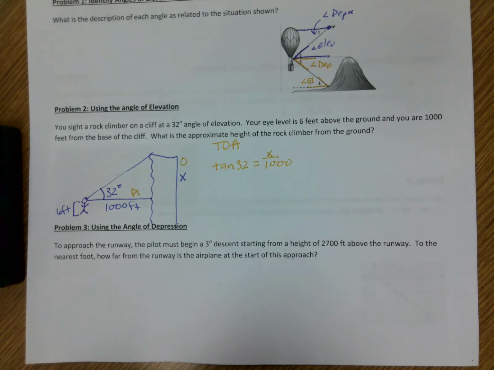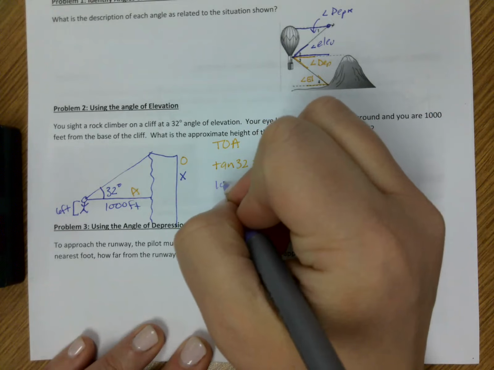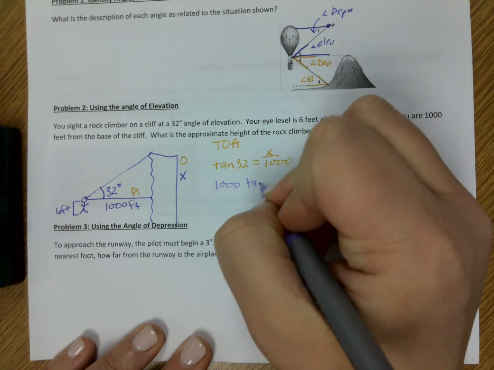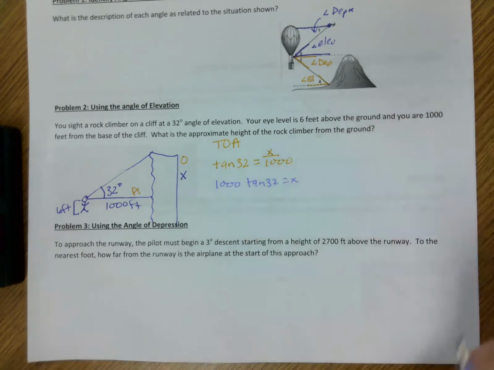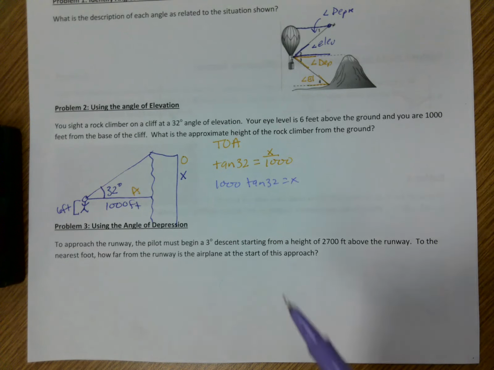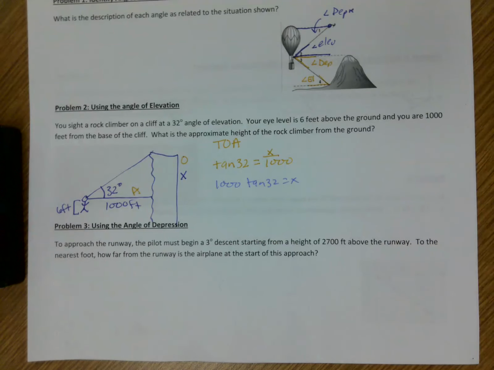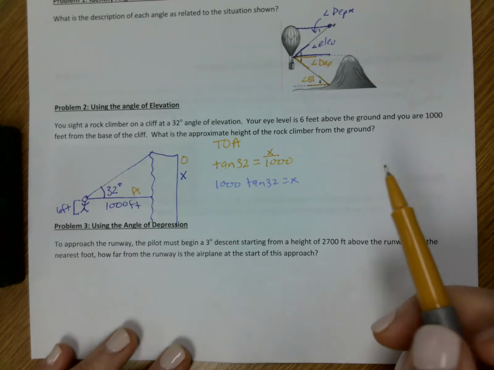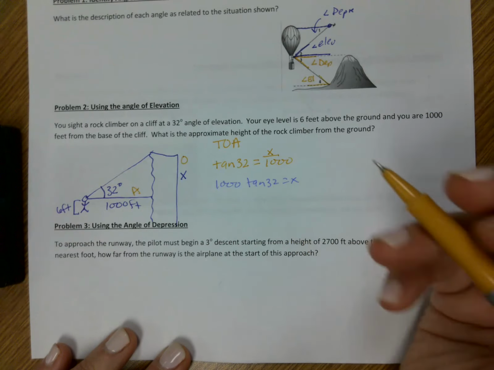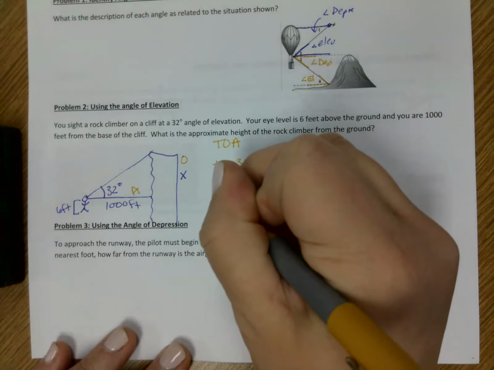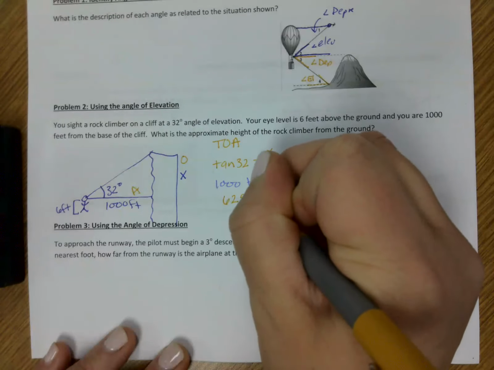I have to get rid of that division, so I multiply: 1,000 times tan of 32 is equal to x. Because x is all by itself, I can plug that into my calculator. When it says approximate, you can round to the nearest whole number: 625 feet.